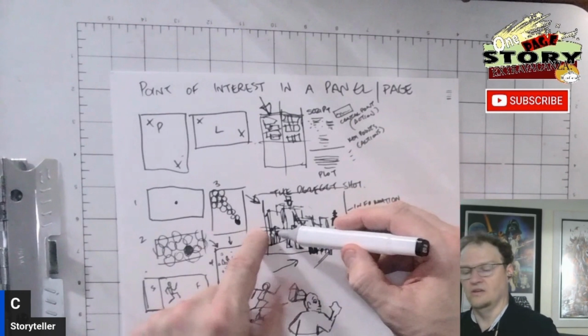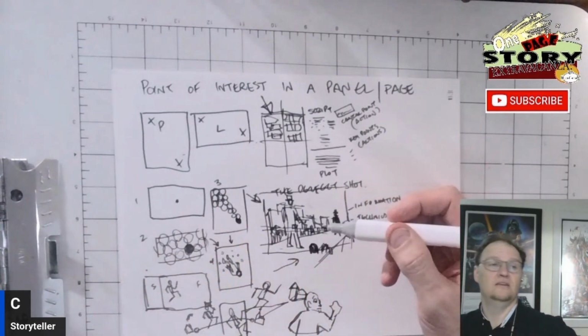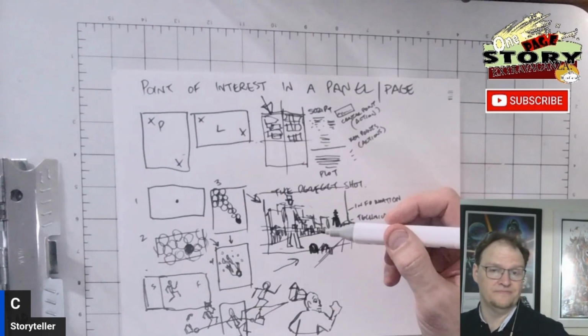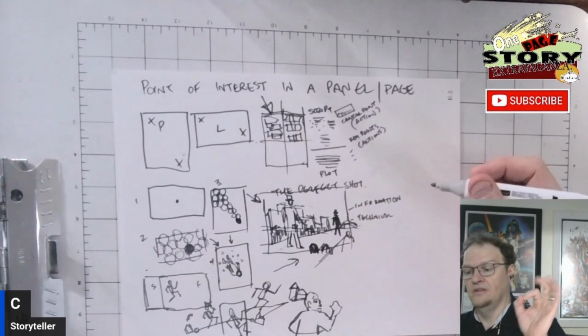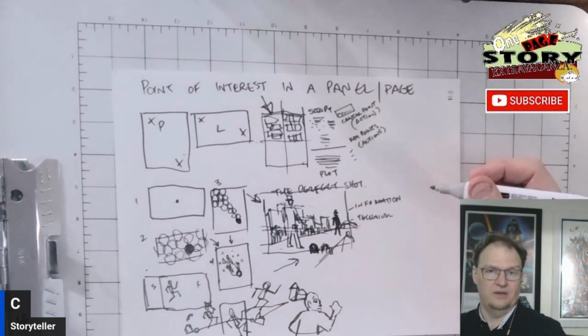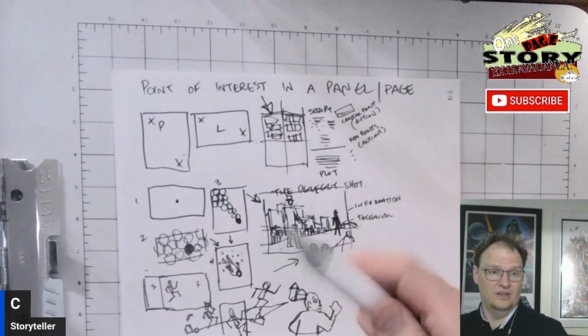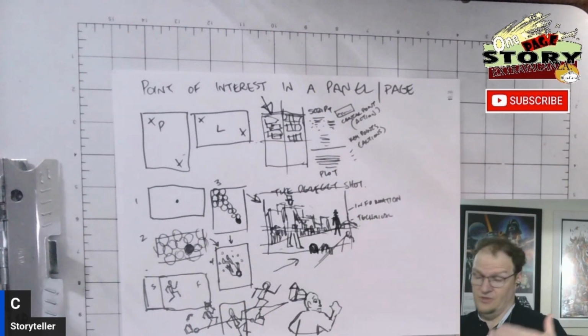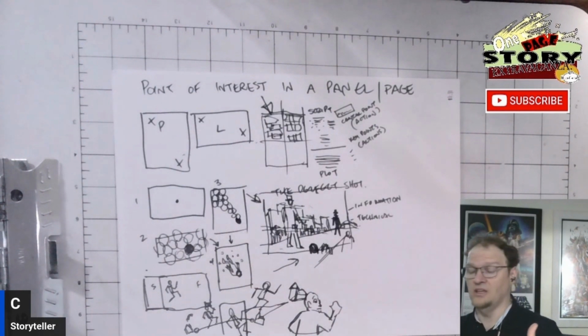All of this extra stuff that I've added is not the important part. The important part is always going to be the key point of interest in that panel, which in a case of two guys facing each other in a gunfight is probably the key point of interest in the whole page. It may well be the key point of interest in the entire story.